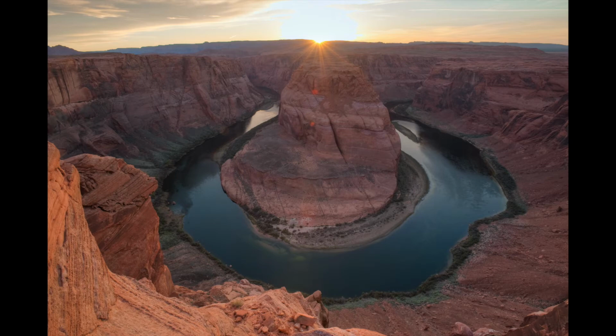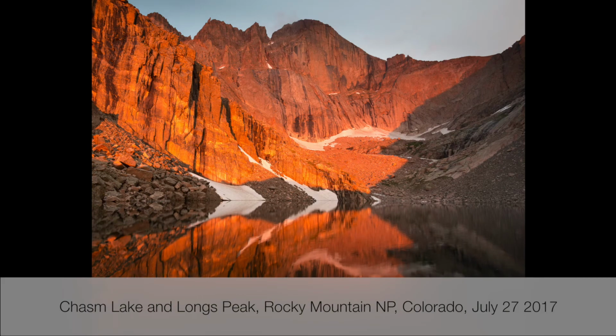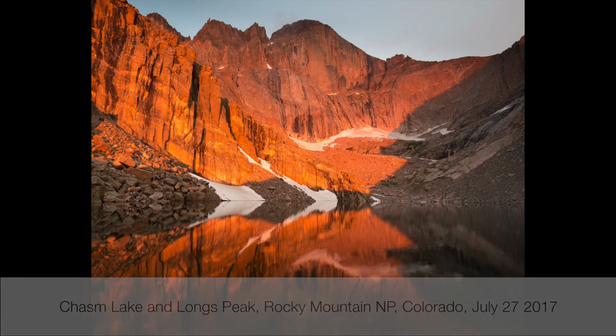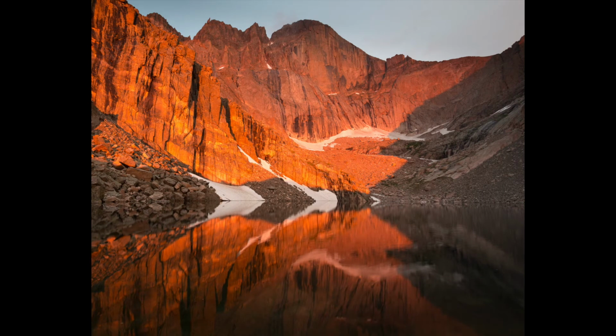One last example. This is Chasm Lake. The high peak that you're looking at is Long's Peak. It's one of the 14,000 foot mountains here in Colorado. And again, only at certain times of year will that east face be lit as it is here. And so it's an effort to get up here, especially for dawn. So again, worth planning for.